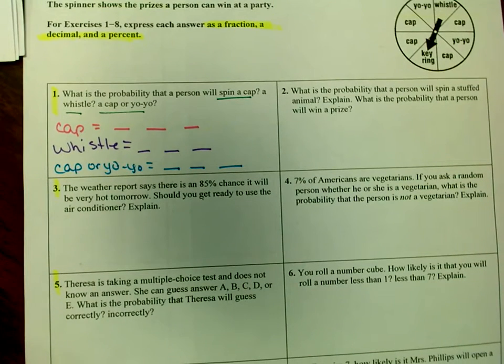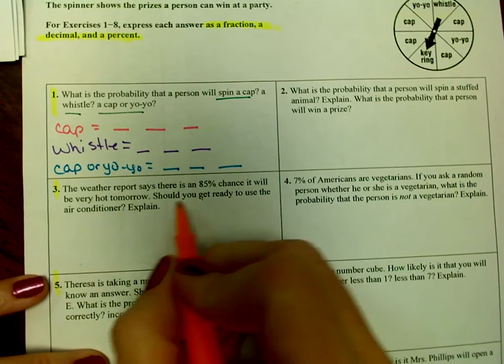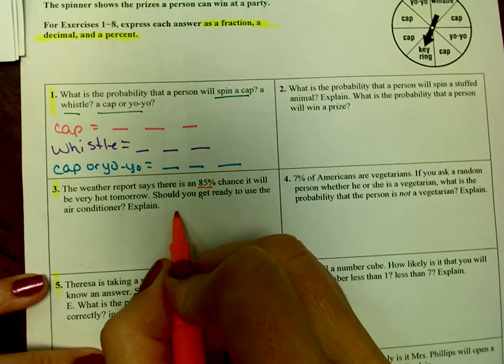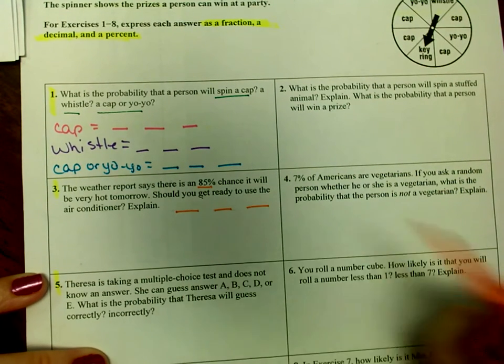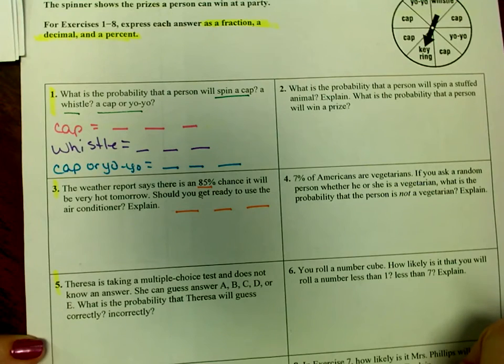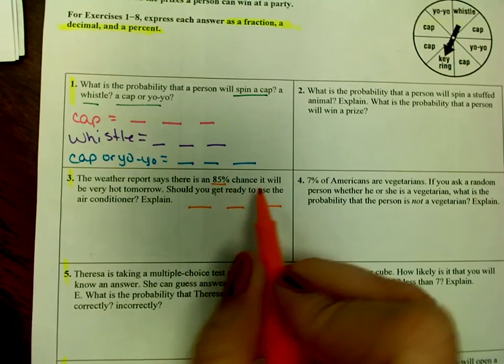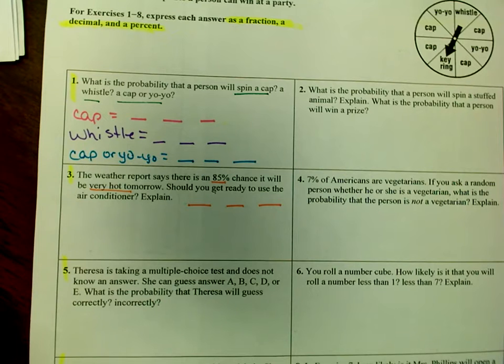Number 3, the weather report says there is an 85% chance it will be very hot tomorrow. Should you get ready to use the air conditioner? Explain your answer. So again, you're going to show this as a fraction, a decimal, and a percent. And with it being an 85% chance it's going to be very hot, you think you would turn on the air conditioner, and then tell me why or why not.